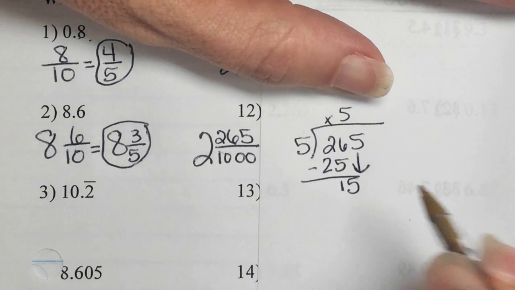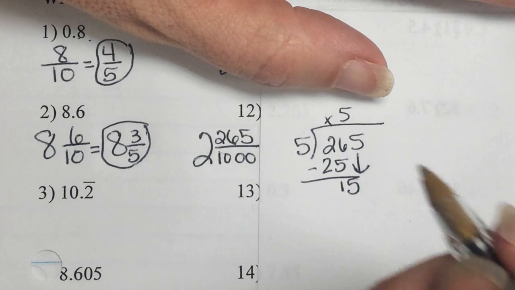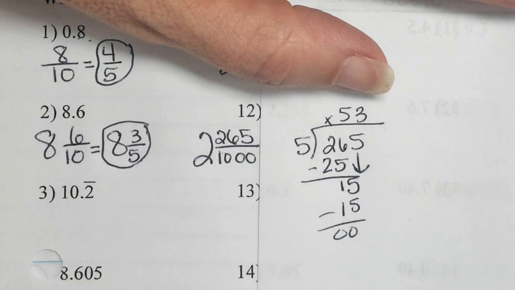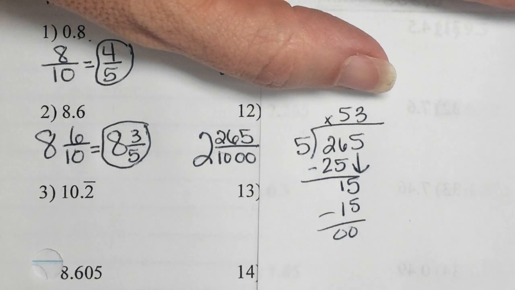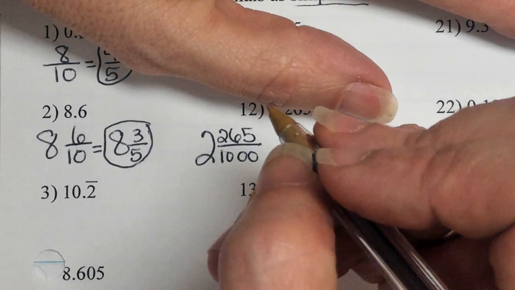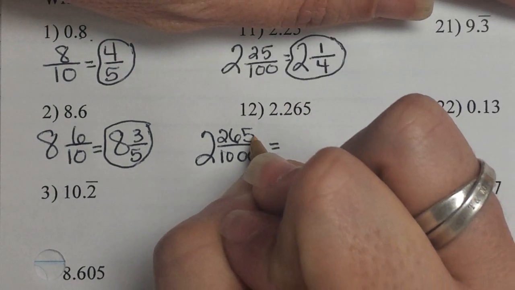I've just been folding it. That way I can kind of keep it lined up. But you're going to have to maybe jot some on the edge of your paper. So dividing it by 5.